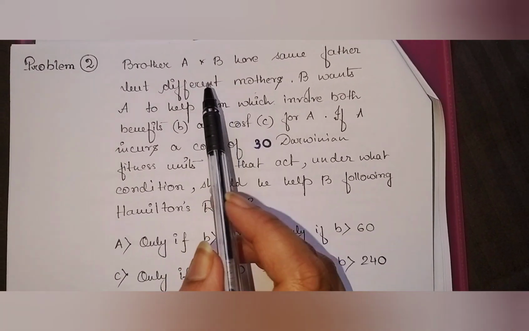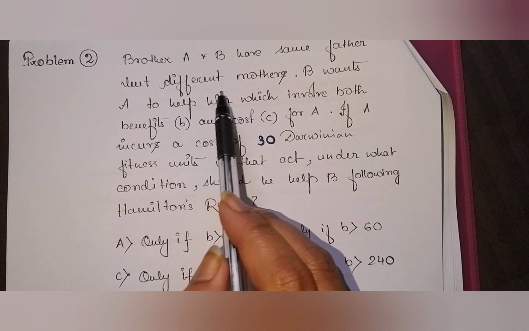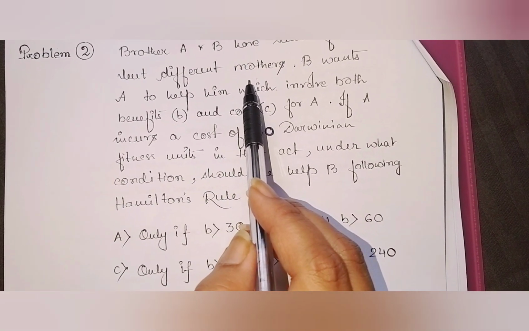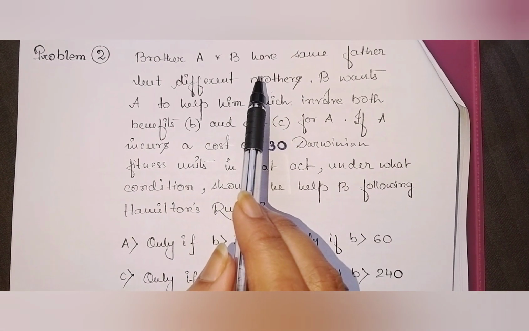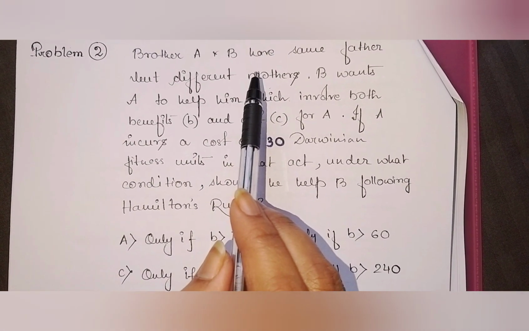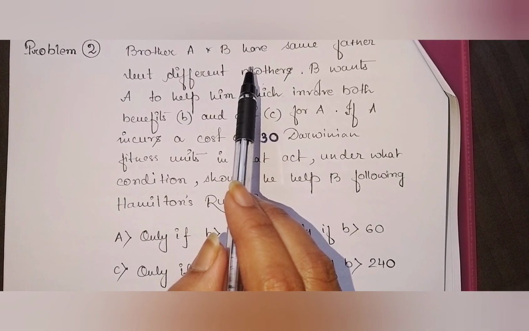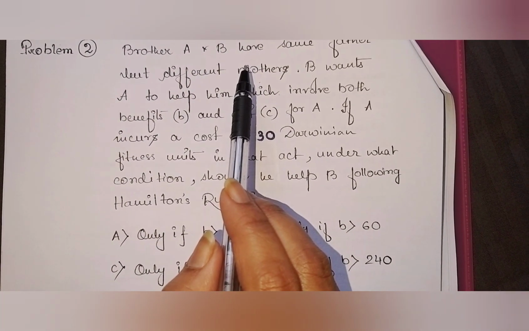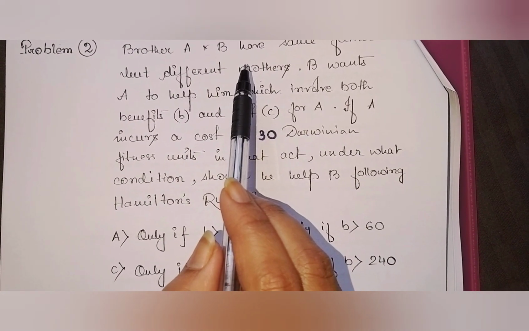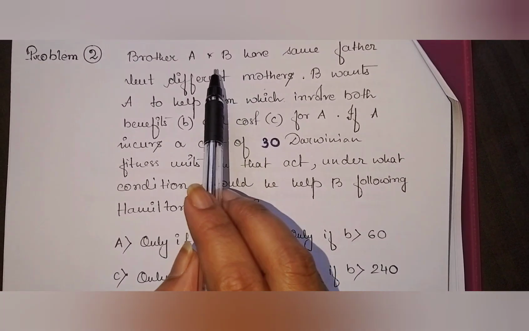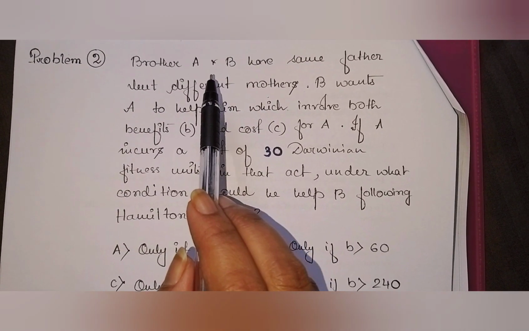Coming to problem 2. Brothers A and B have same father but different mothers. See, you will have to understand the meaning of each sentence being read here. Otherwise, you will not be able to solve. These problems are actually very easy. There is no big fat calculation. But the hint lies in understanding. If you can catch the hint, you will be able to solve the question very fast.